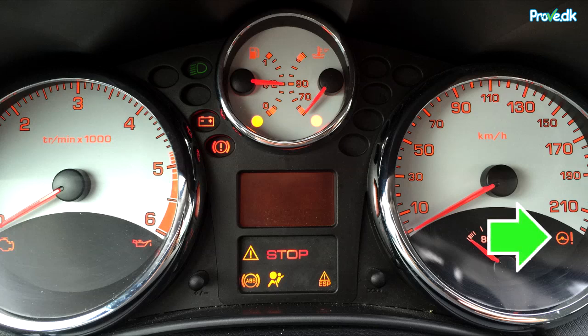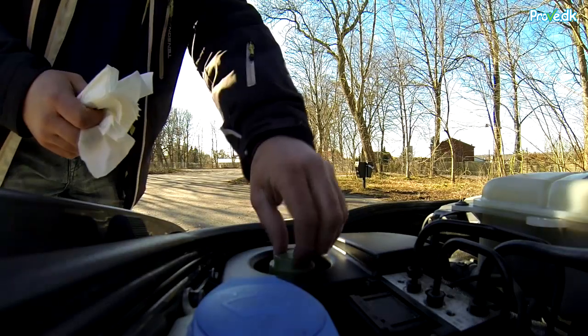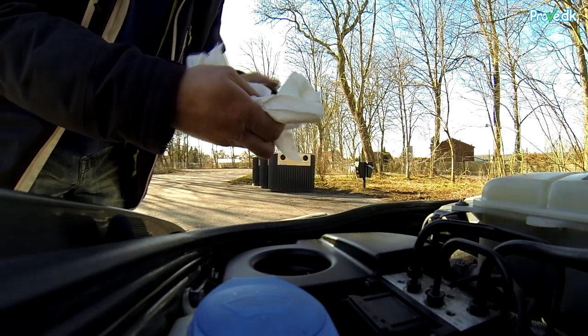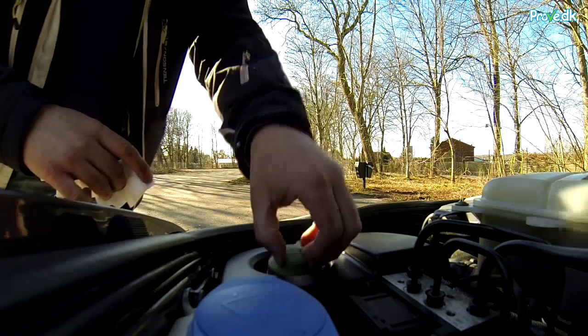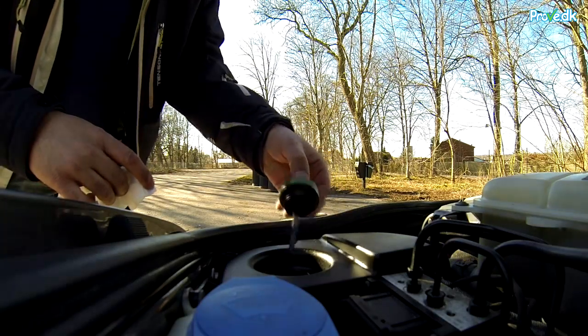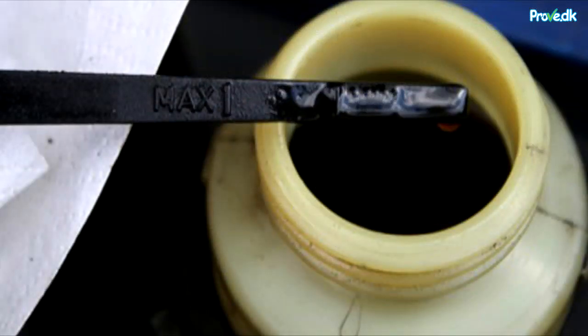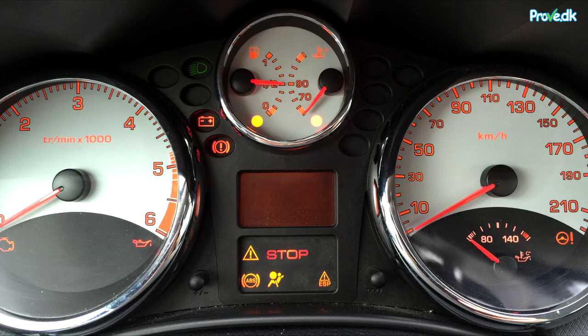The procedure of checking involves: take the cap off, take out the control stick from the container, wipe it, then return it into the container and take it out once again. Fluid level must be between minimum and maximum mark on the control stick. Newer cars have electric steering which doesn't require fluid. You just need to check the control light on the dashboard.